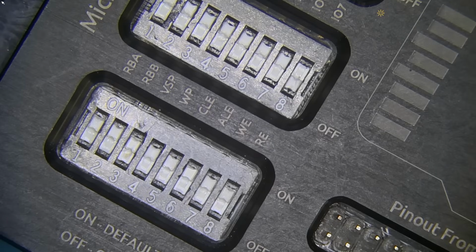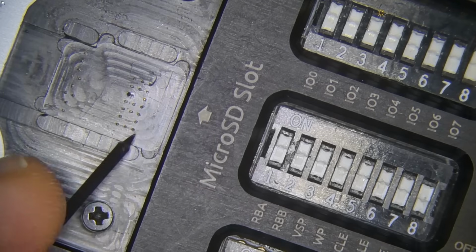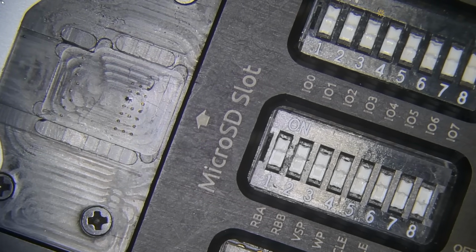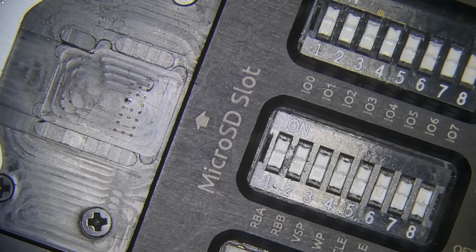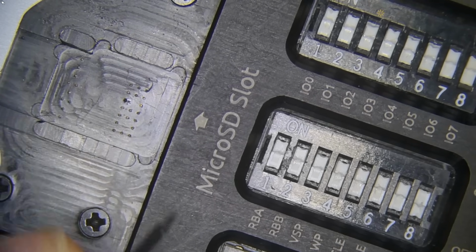Let's check if we have connection between IO0 and the card. So we're going to go to this pin here on this side and probe IO0, which is this. Let's put our multimeter on first. Wow, it's connected.